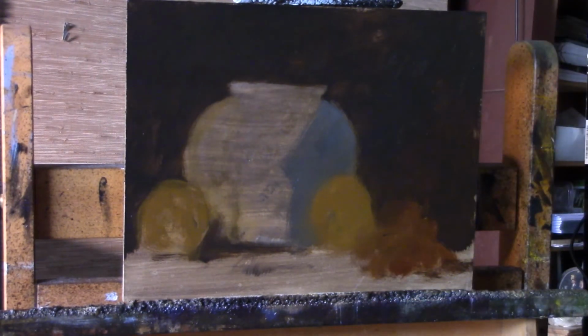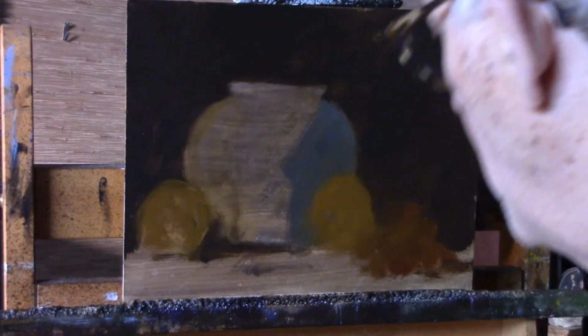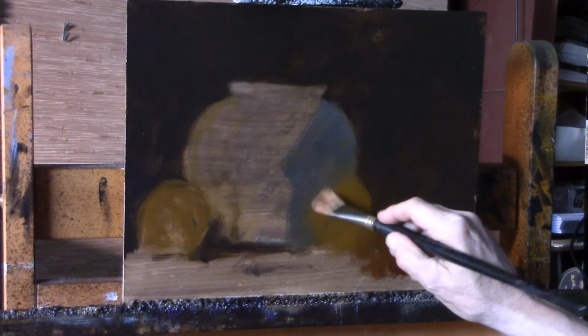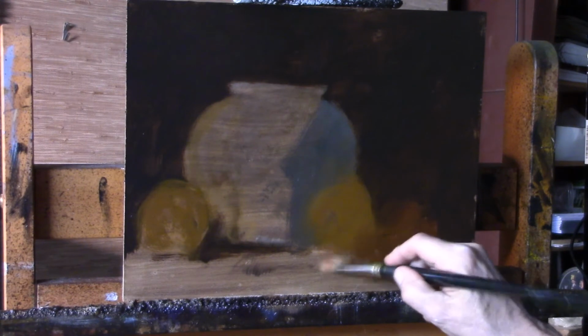So you're continually drawing, but you're drawing with paint, but you never stop drawing.